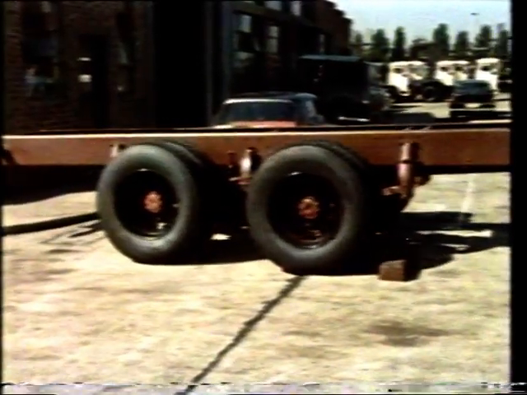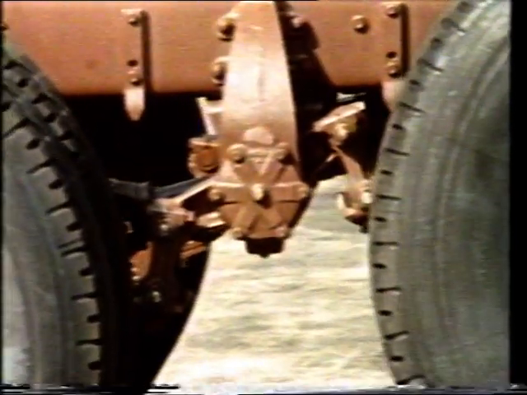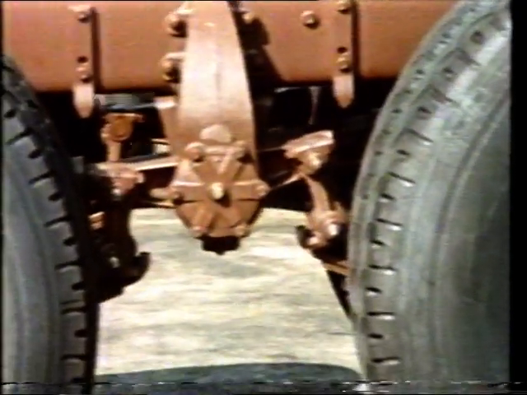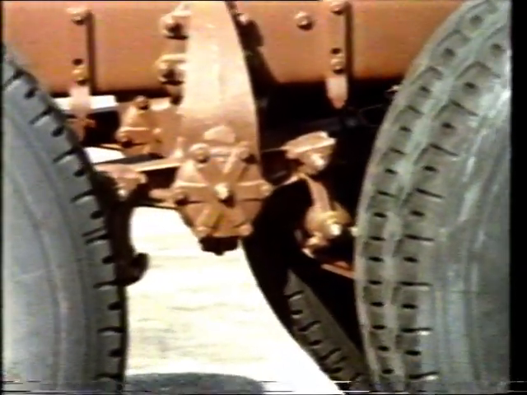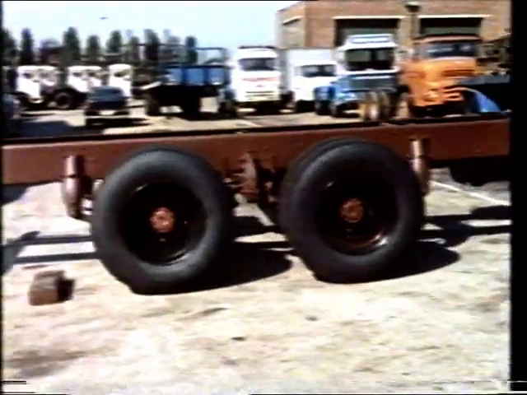Here's another example with the pivot in the center. The component between the rear wheels of this lorry is called a balancing beam. Its job is to balance out the load between the two axles as the lorry drives over a bumpy surface. It looks complicated, but it's just another kind of lever.